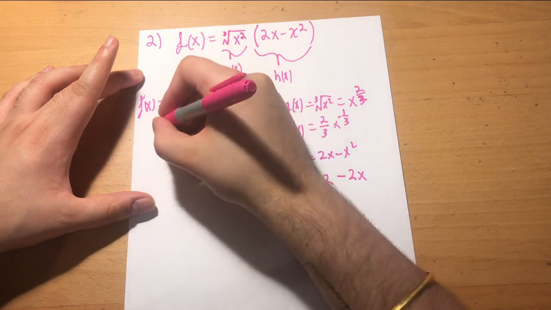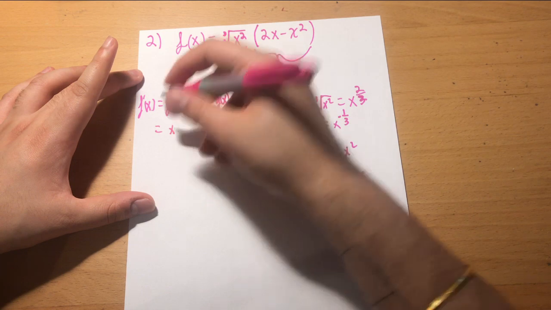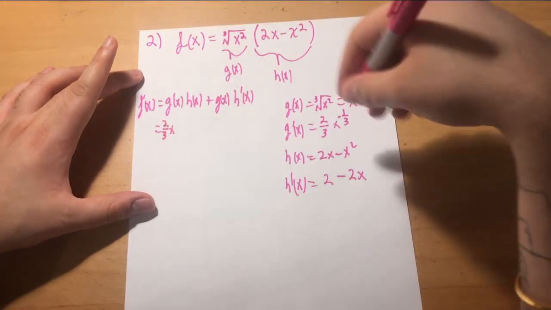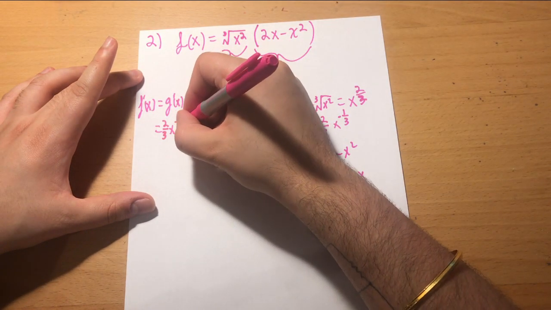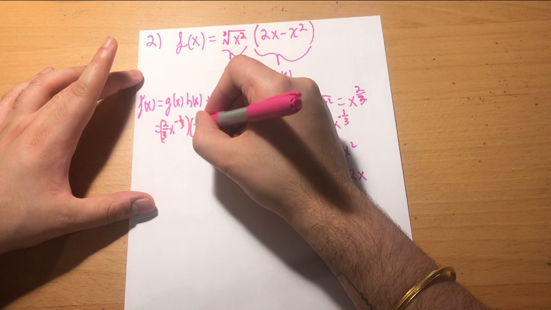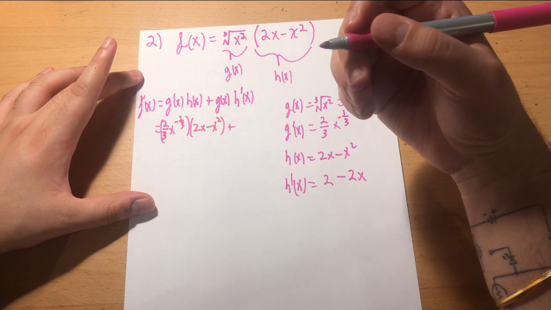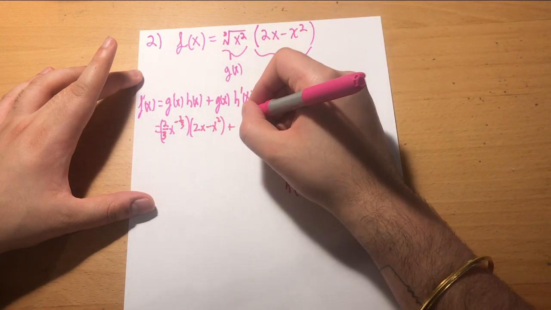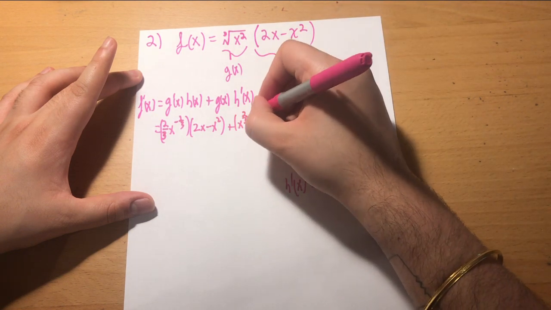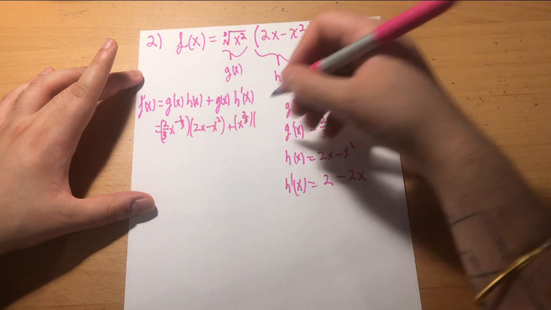And now we're going to substitute. Very simply, that's going to be the derivative of the first thing, 2 over 3 x raised to the negative 1 over 3, multiplied by the original second thing, 2x minus x squared, plus the original first thing, so that's going to be x raised to the 2 over 3, multiplied by the derivative, 2 minus 2x.